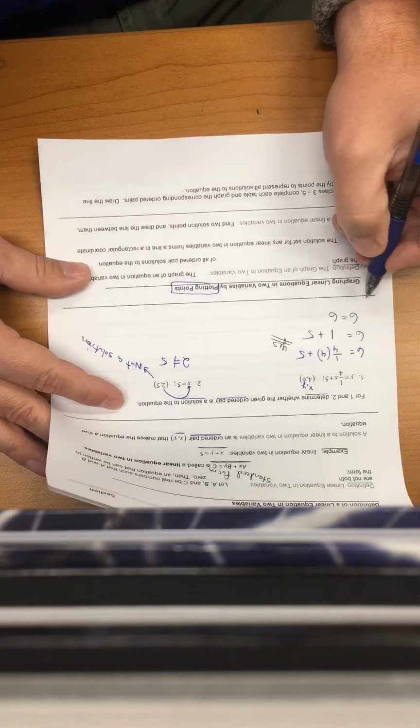So why don't you try 10 and 11? You're going to find the x and the y intercepts and then graph. Again, pause the video, try them. I'll put the answer key up later, and you can check to make sure you got them right.